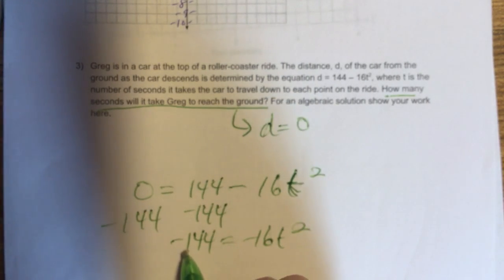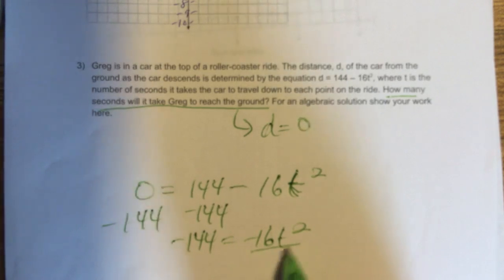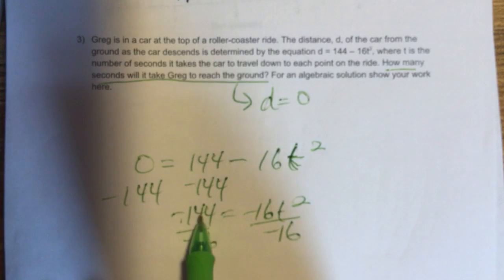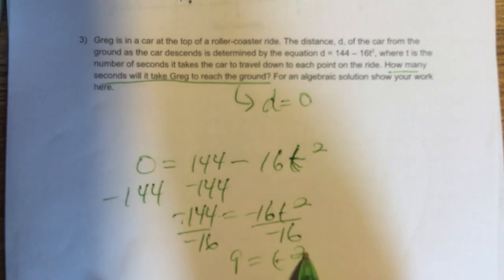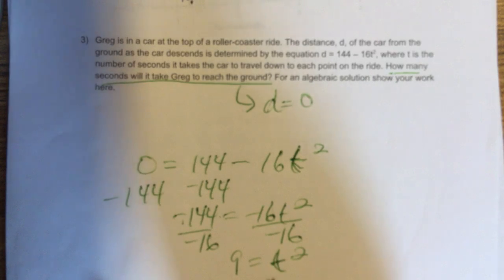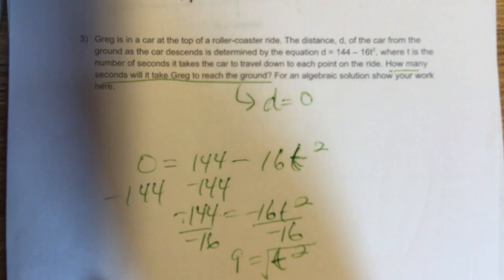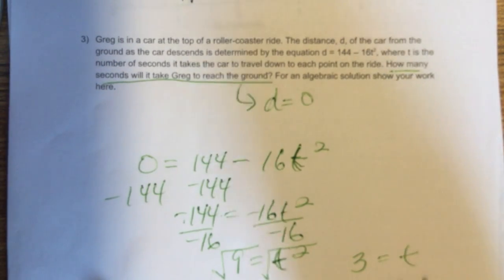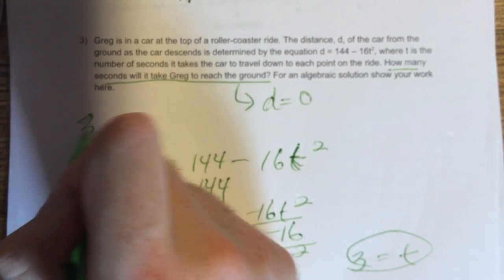Now we have negative 144 is equal to negative 16t squared. We're going to divide by that coefficient of negative 16. Negative 144 divided by negative 16 is going to be 9, and that's equal to t squared. We're getting closer to getting t alone. Next step is to undo that square, and the inverse operation would be the square root. Square root of 9 is 3, and the square root of t squared would be t. Therefore, it takes 3 seconds for Greg to reach the ground.